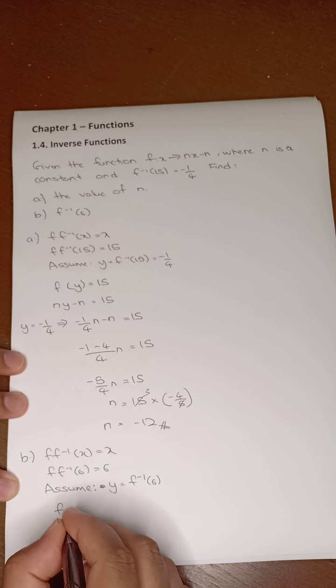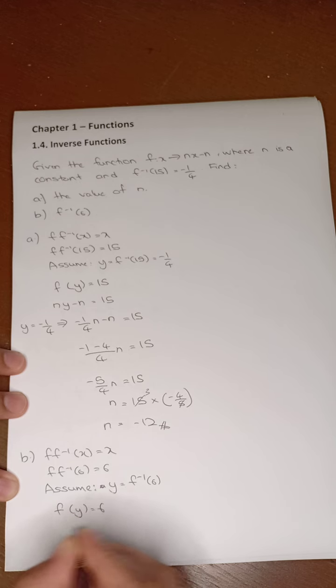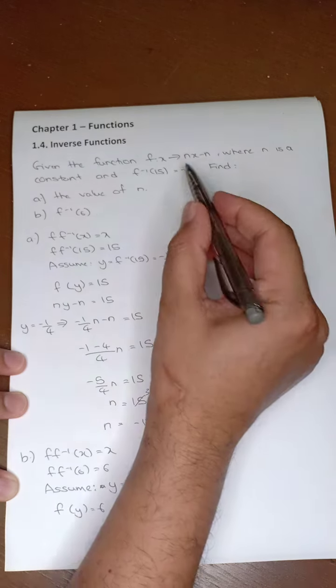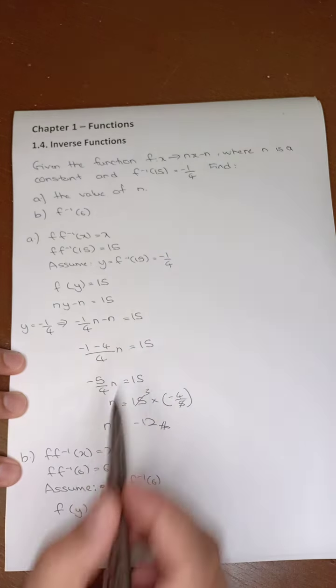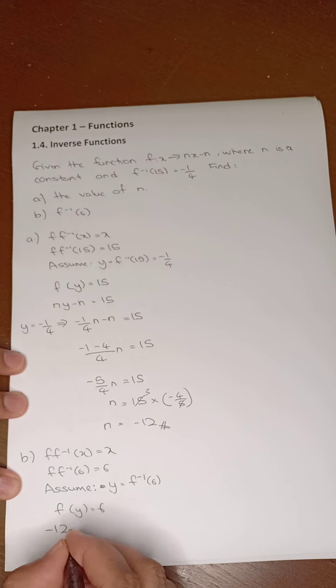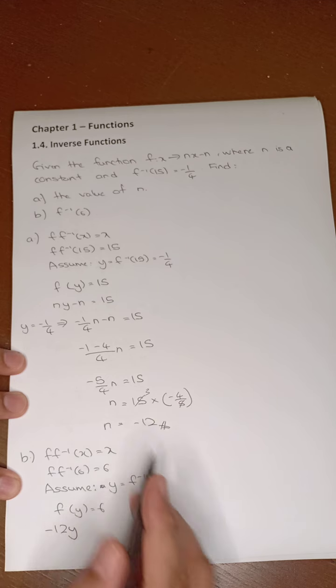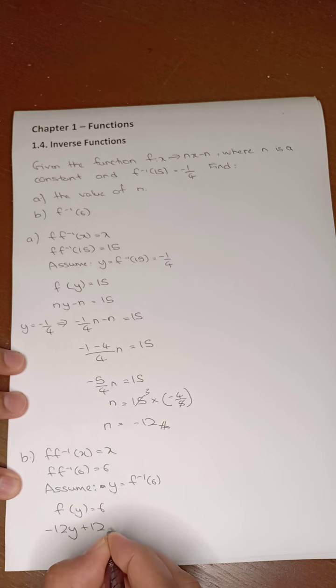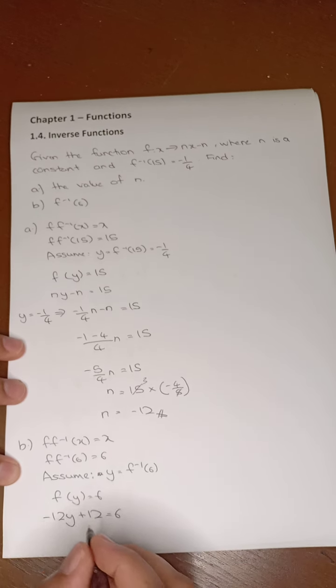So you get f(y) equals 6. F(y) is ny minus n, and your n is negative 12. So negative 12 y, minus n, minus becomes plus 12 equals 6.